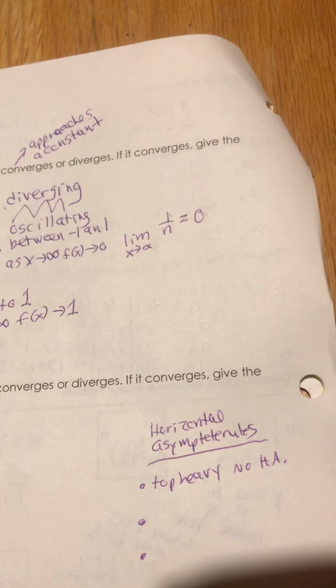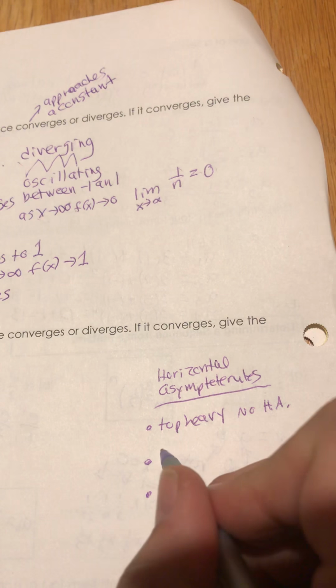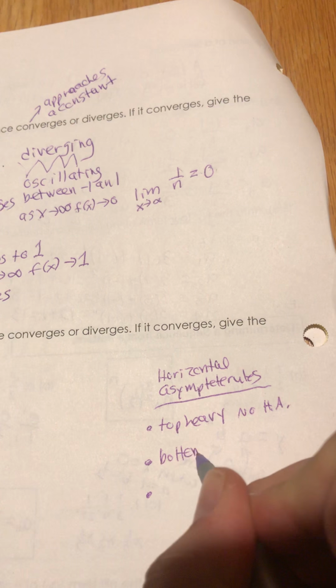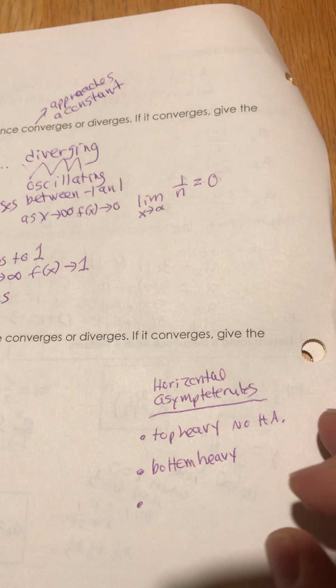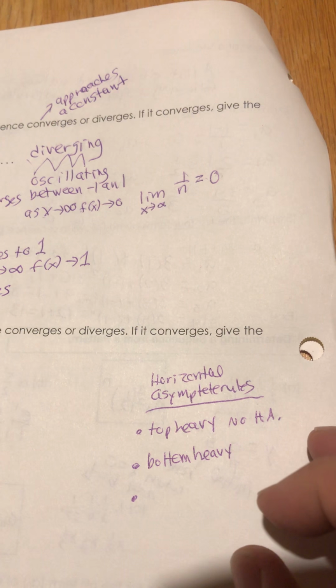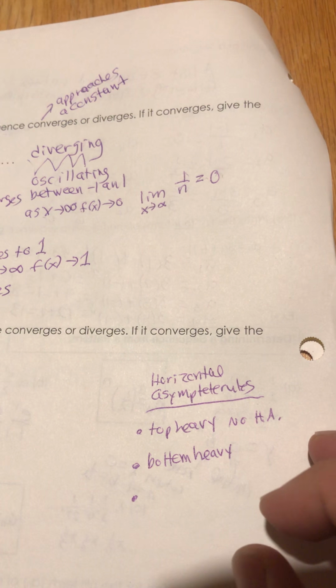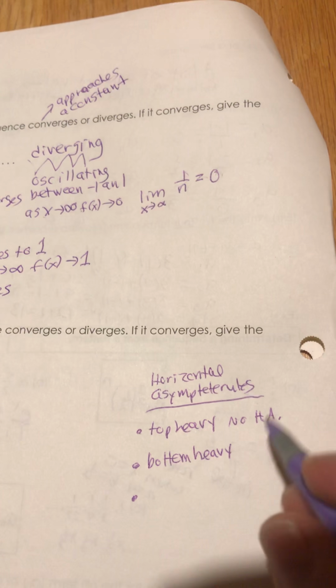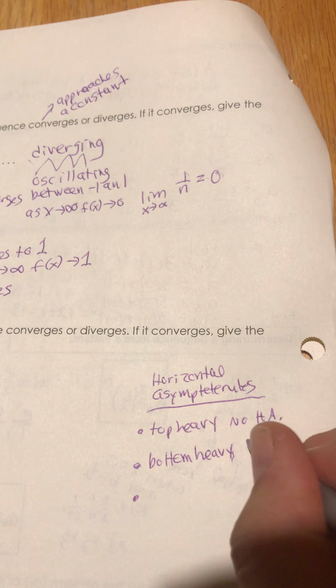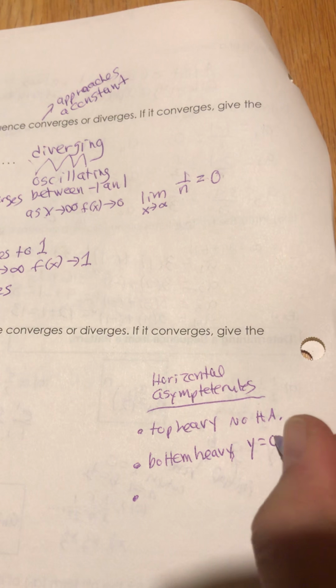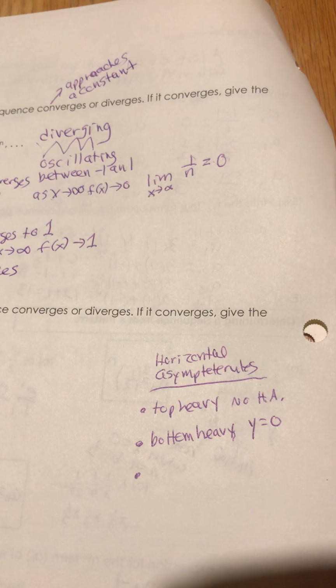Second scenario is if it is bottom-heavy. If you have a bottom-heavy function where the degree of the numerator is less than the degree of the denominator, like x over x squared, or x over x to the third. So the bottom is bigger than the top in the highest degree. If it's bottom heavy, the horizontal asymptote is y equals 0. It should be familiar to you.